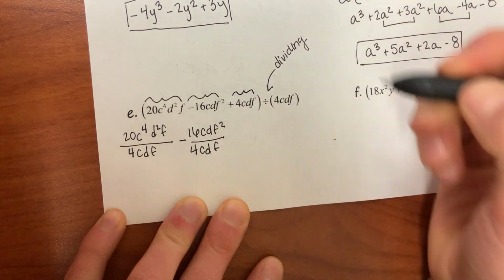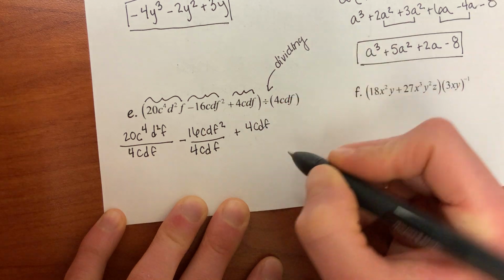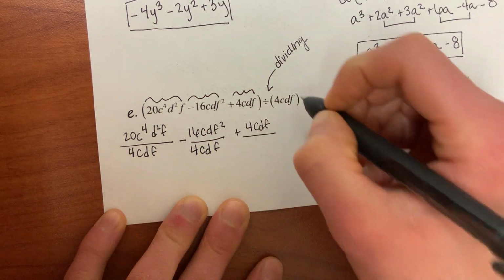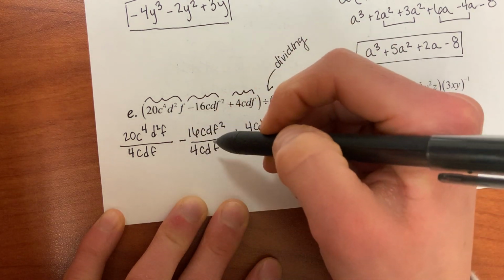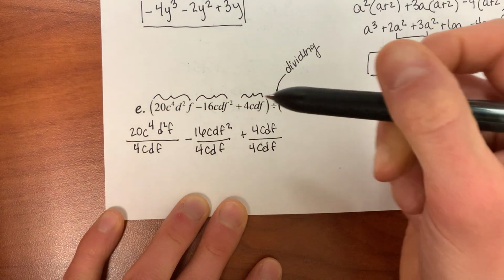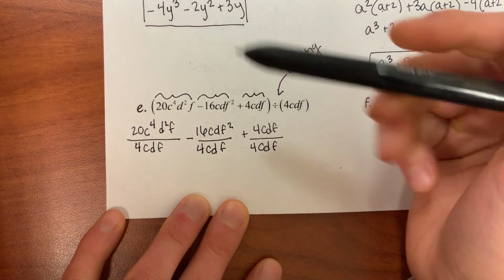Then I'm going to take this last section, 4CDF, and put that in the numerator, and put it over our divisor, 4CDF. So I've broken this up into 3 separate fractions, so now I can cancel off within each fraction and get a simplified version.